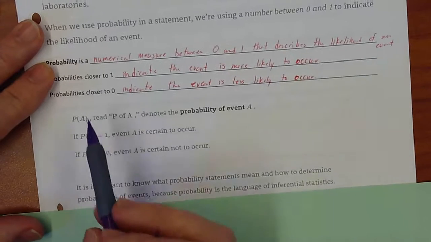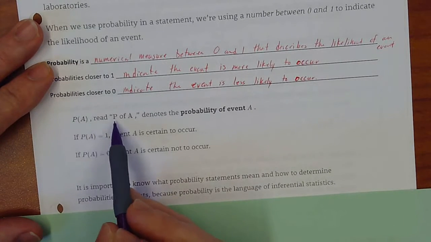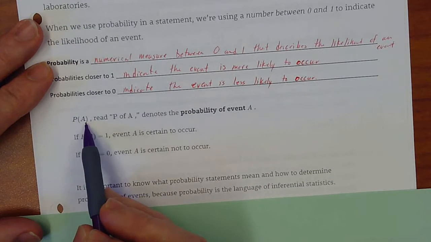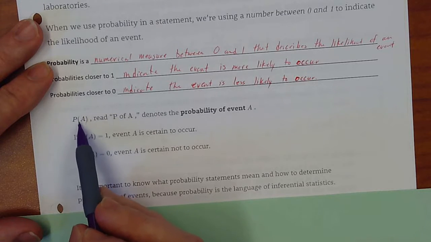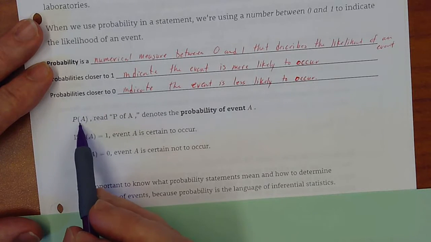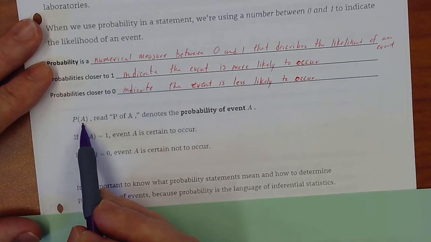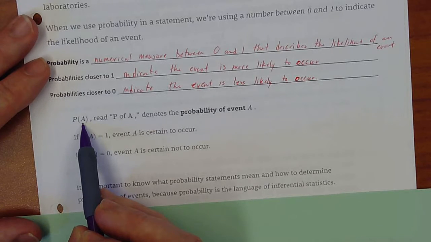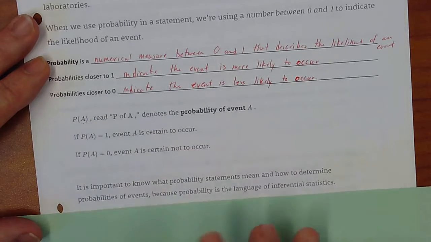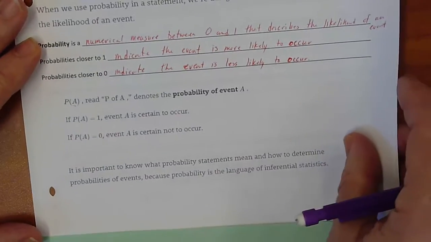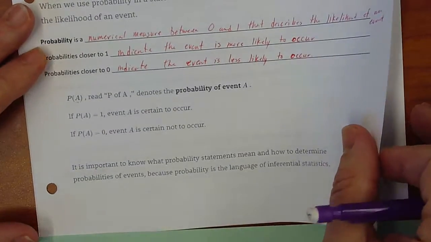Okay, and this is how we read this P parentheses A. What does that mean? It means probability of event A. And a lot of times we'll have context for that. What is event A? A lot of times we throw it right in there, like probability of drawing a face card out of a deck of cards. We'll put drawing a face card. Okay. All right, so let's go ahead and move on to the next page.